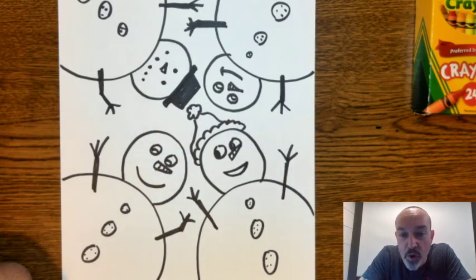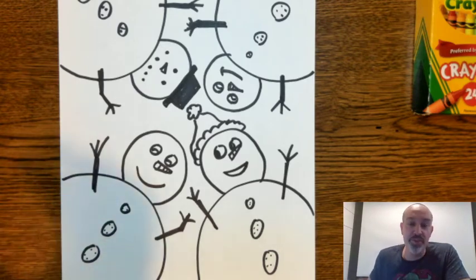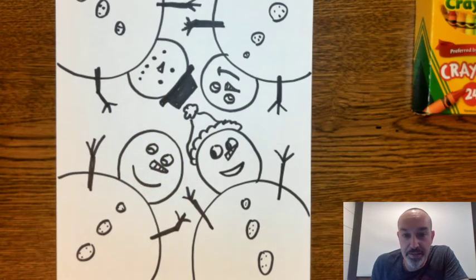They call that a worm's eye view. A worm's eye view is when you're looking up at something. A bird's eye view is when you're in the sky looking down on it. So we're going to use this idea of perspective drawing and the worm's eye view to make these.